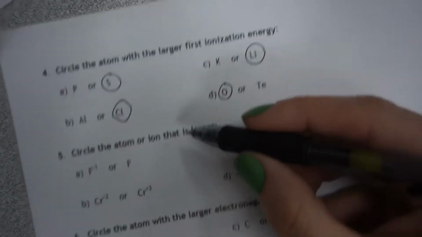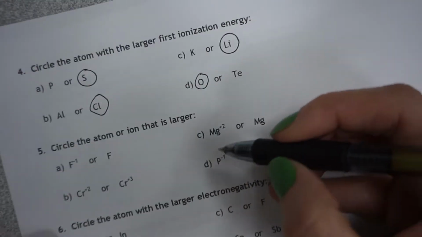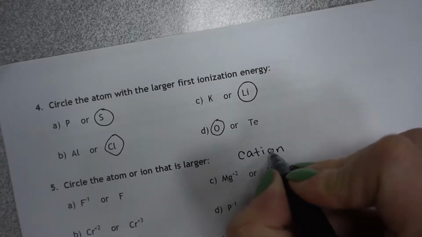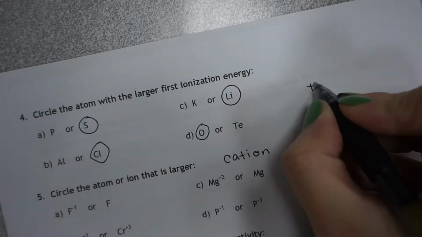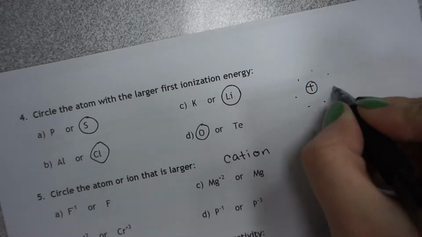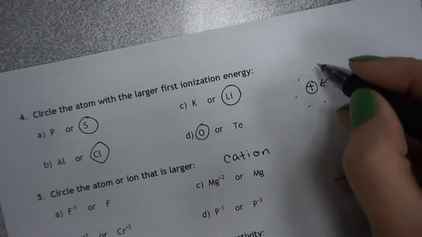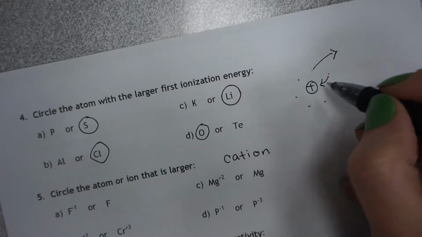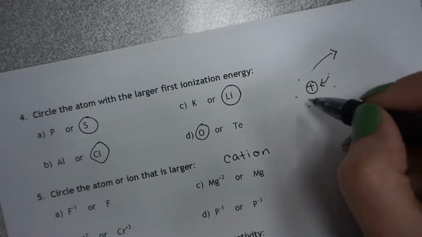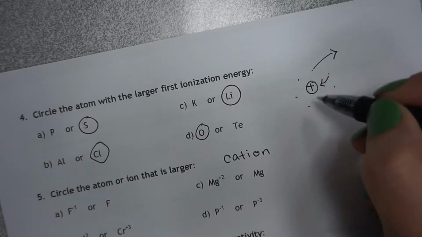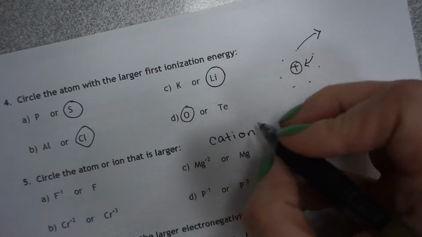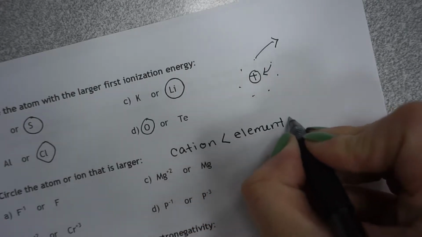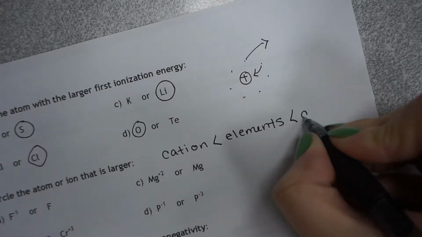Now we're going to do which ion is larger. Cations are small because they have fewer electrons, so the positive charge in the nucleus is able to pull in those electrons more easily. If one electron goes away, the same positive charge is spread out amongst one fewer electron, so it'll be able to pull them all in further. So cations are smaller than elements, and elements are smaller than anions.